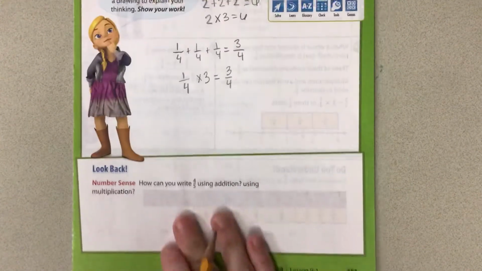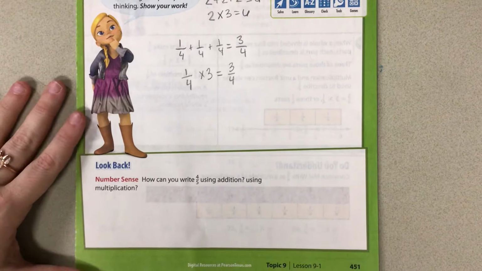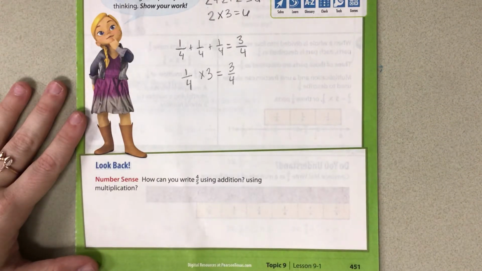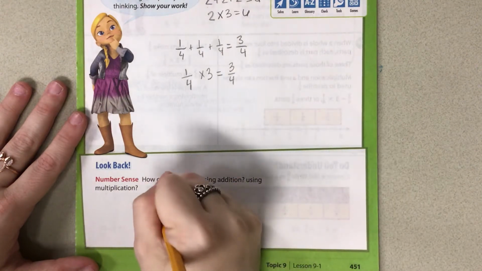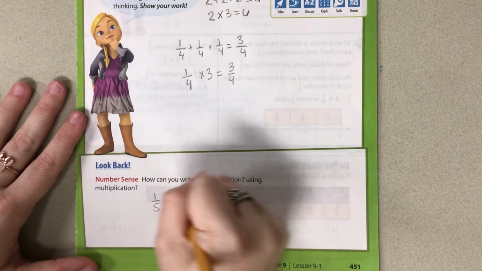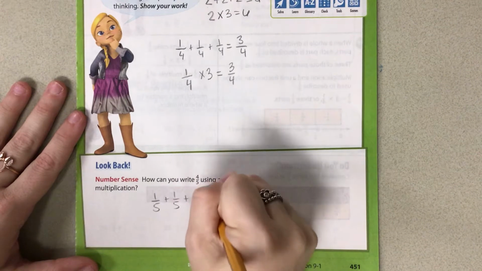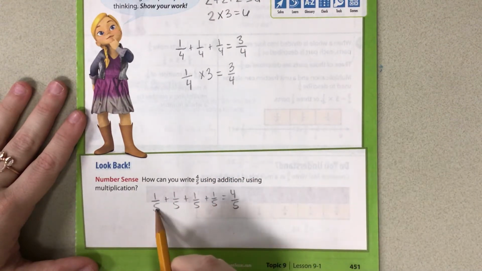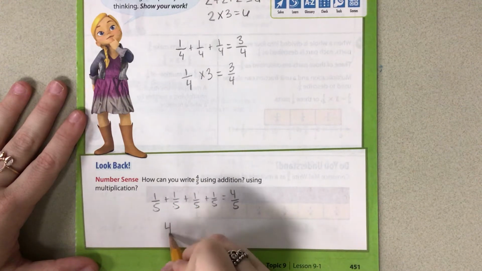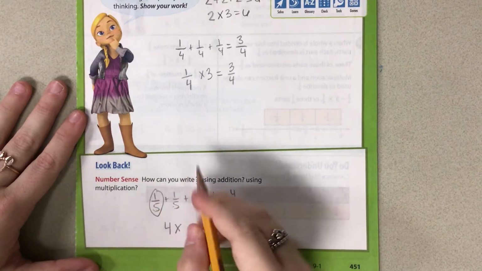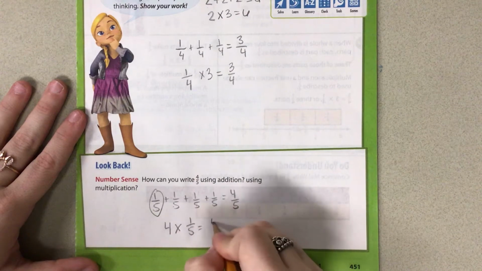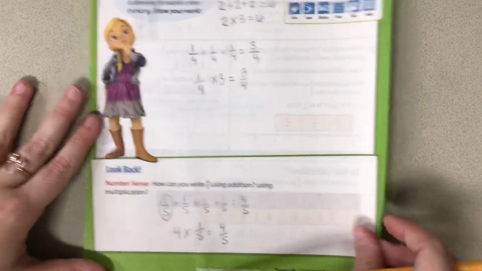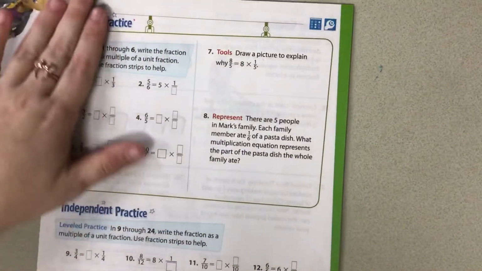So let's look at the bottom part. How can you rewrite 4/5 using addition and using multiplication? So we can do 1/5 plus 1/5 plus 1/5 plus 1/5, and that gives us 4/5. We can also say we have 1, 2, 3, 4 times 1/5 gives us 4/5. And that's it. So let's look at some problems.